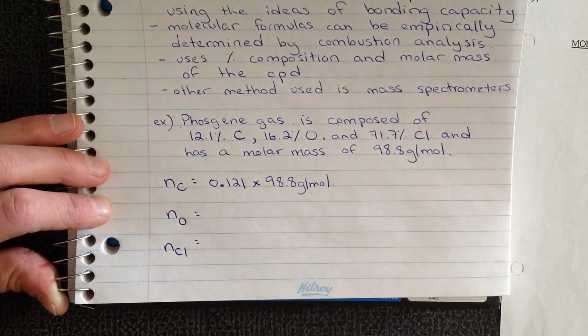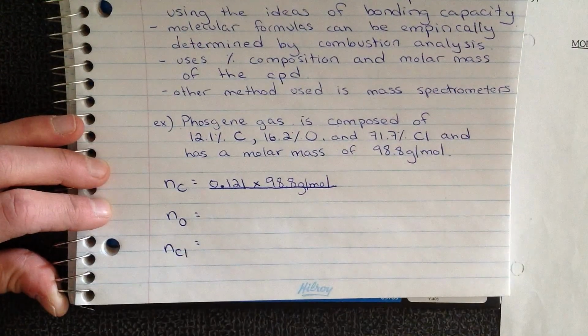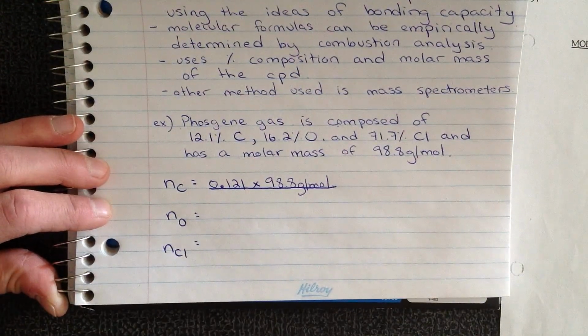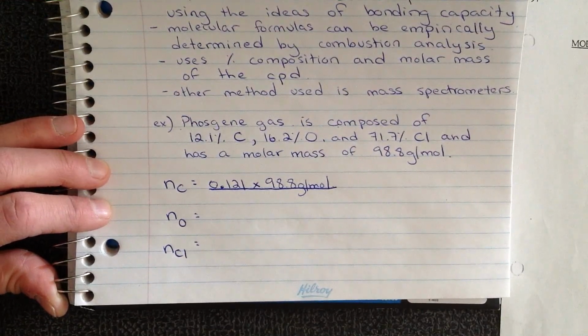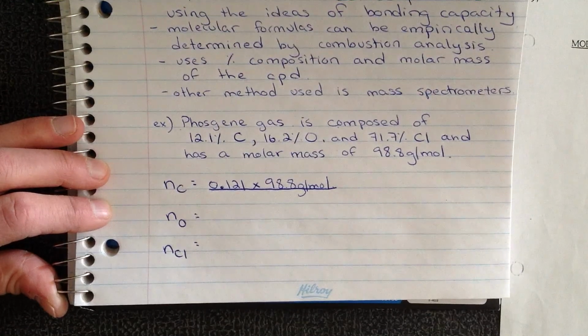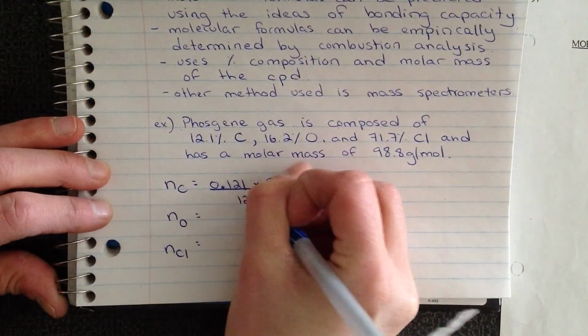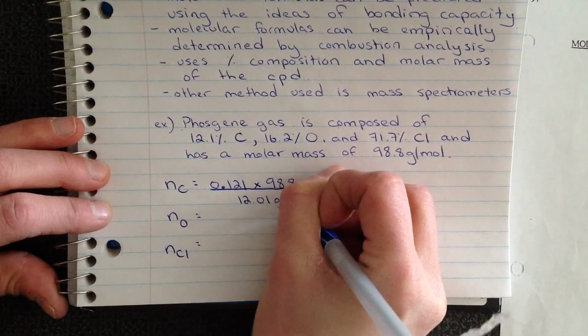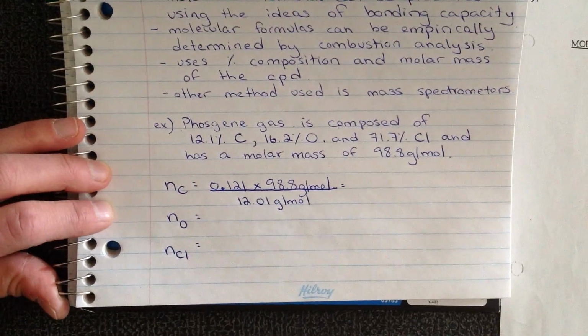And then we're going to divide it by the molar mass of a single atom of carbon, okay? Here's the other thing. You don't want to just say that it's oxygen, because oxygen is actually O2. You're only worried about the actual number that you pulled directly out of your data booklet. So for carbon, it's 12.01 grams per mole. And that'll tell you how many moles of carbon are actually in the formula.